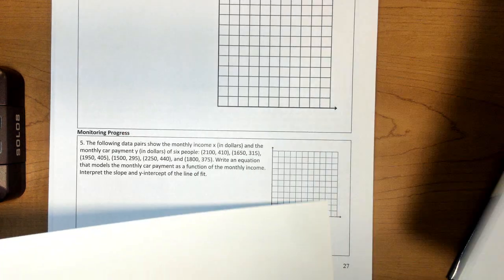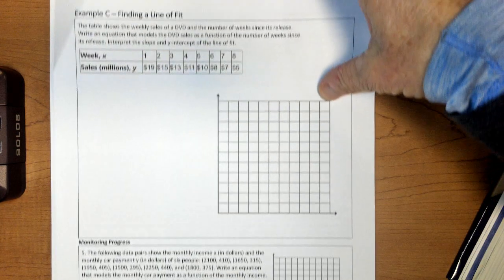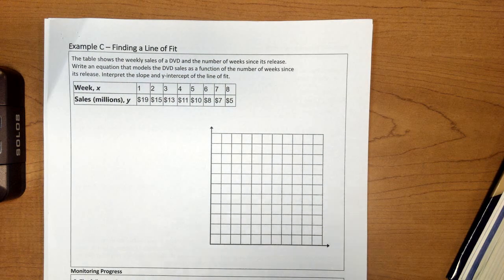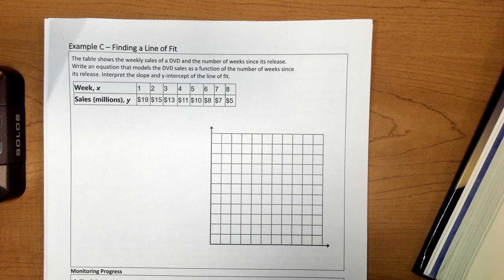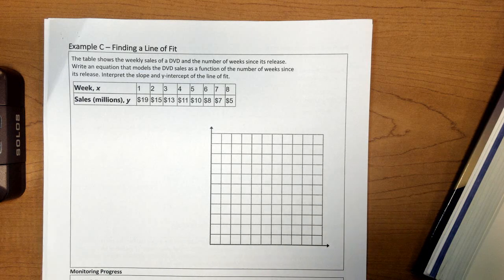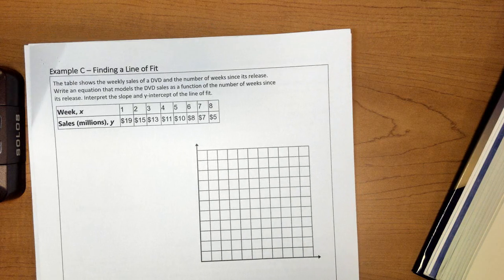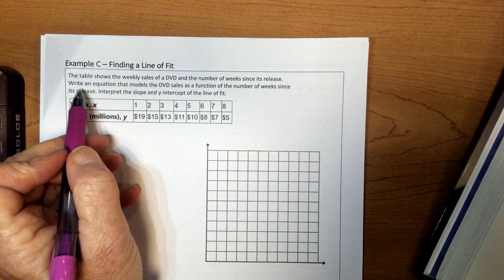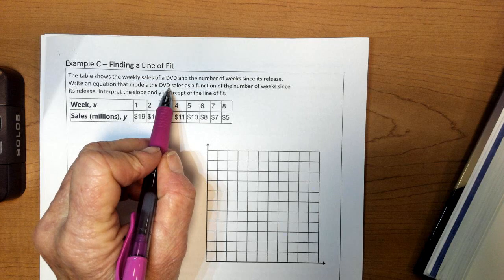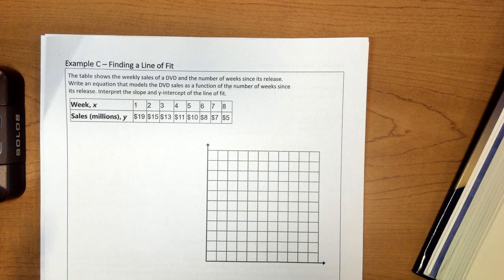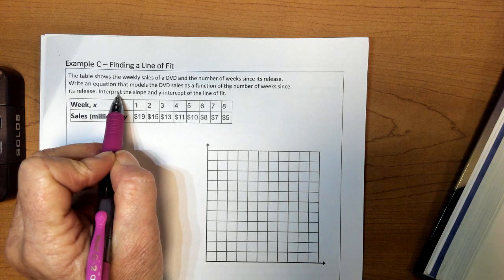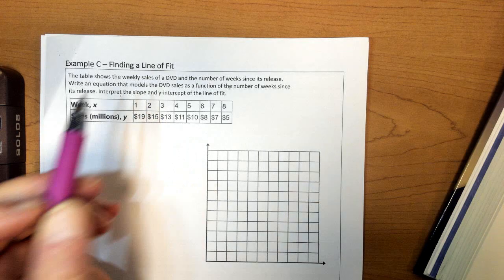So let's go ahead and take a look at this example. We've got example C, where we are now going to find a line of fit. It's asking us, in this table, the table shows us the weekly sales of a DVD and the number of weeks since it's released. So we're supposed to write an equation that models the DVD sales as a function of the number of weeks since it's released. And then we're supposed to interpret the slope and the y-intercept.